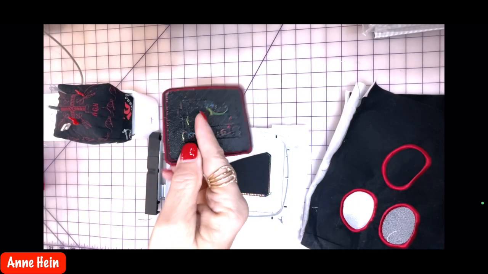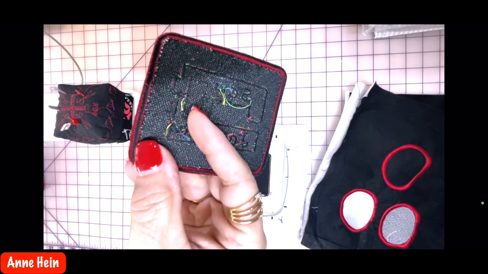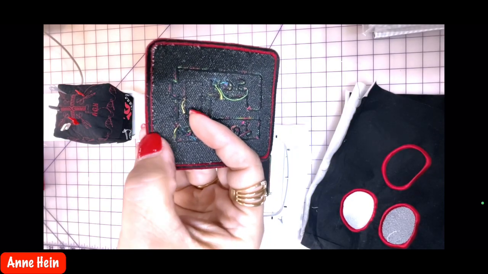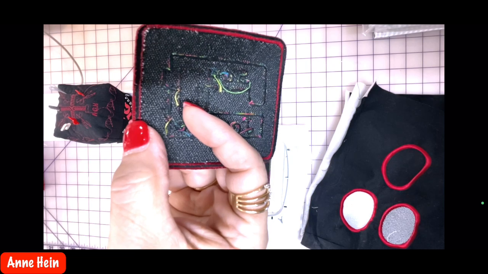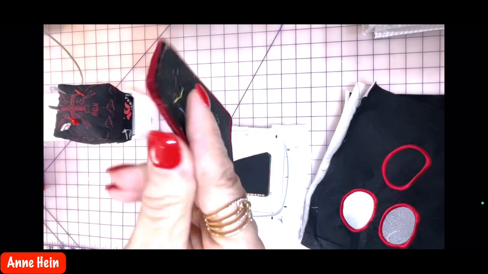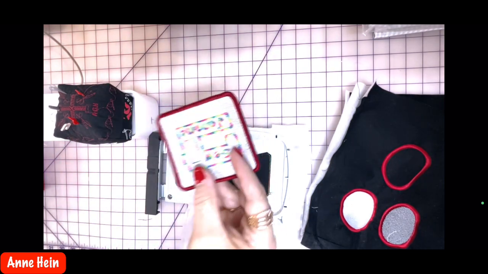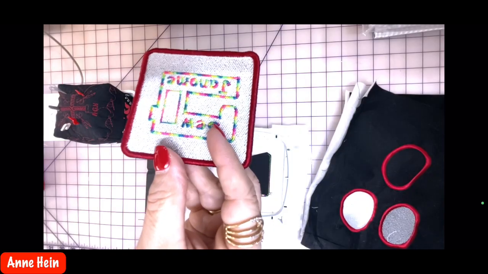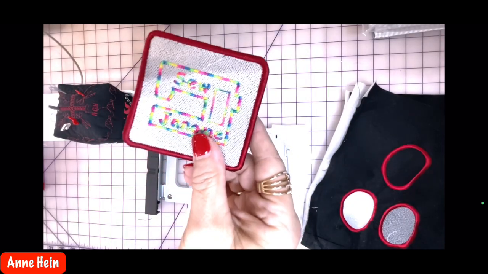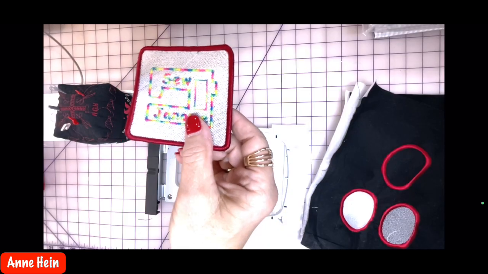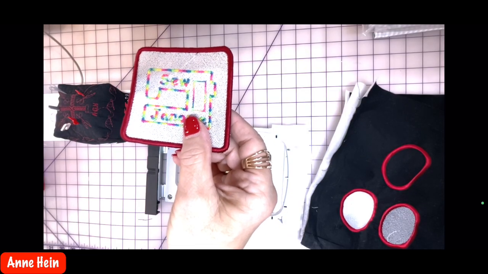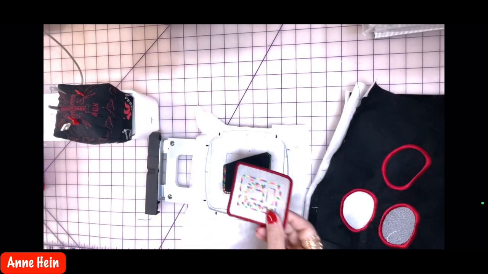The other thing I'm going to say now, so I don't forget: on the back side here, I left my black bobbin in when I did the last round of stitching. That's one thing you want to remember when you're doing it, is to change your bobbin thread to a matching thread. It just makes things a little bit nicer on the back side.